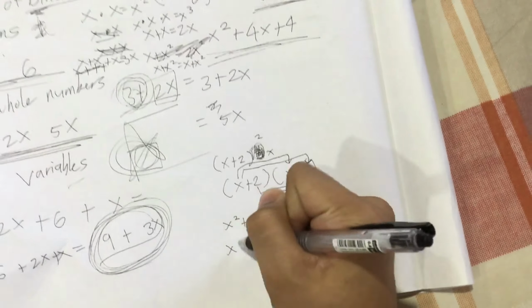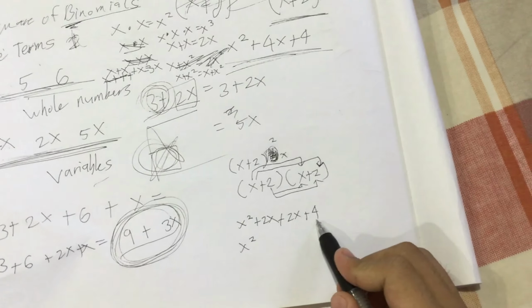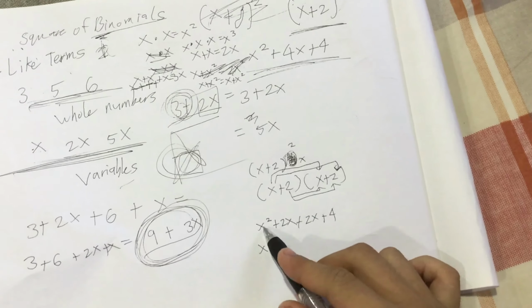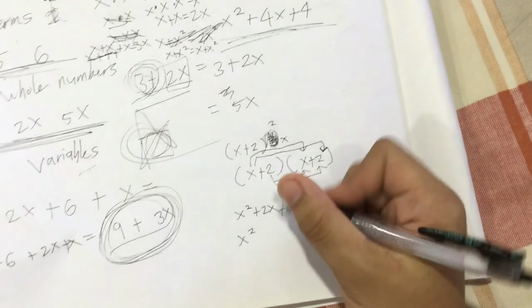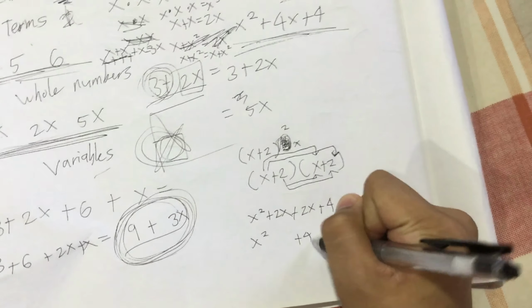No. So just write that down. What about number 4? Do you see any whole numbers here? No, the only whole number here is this one. So you write that down.